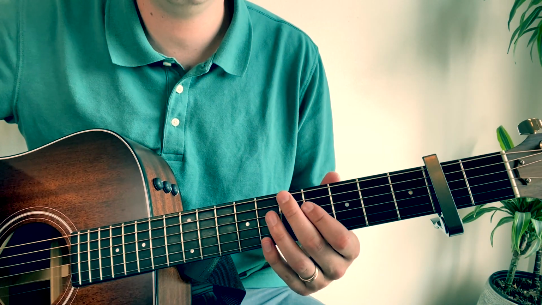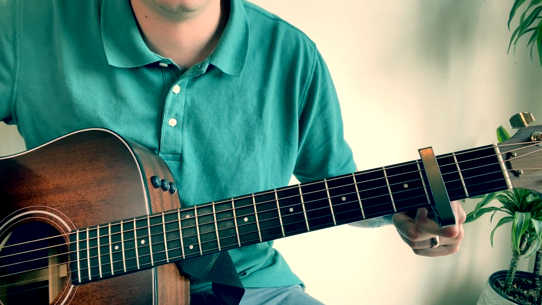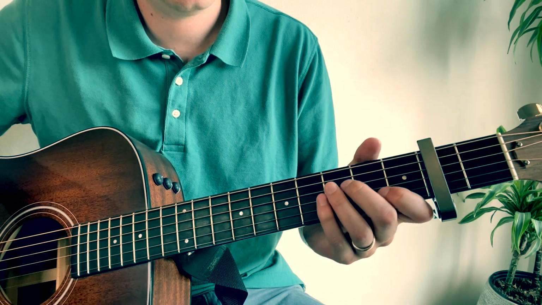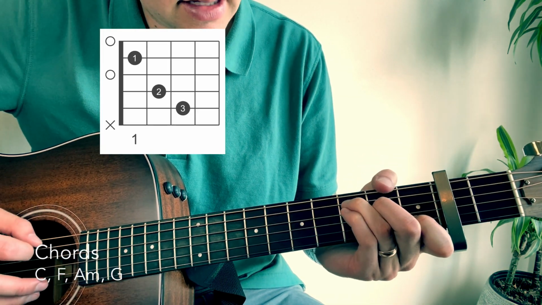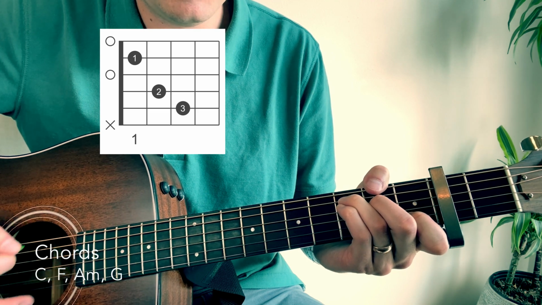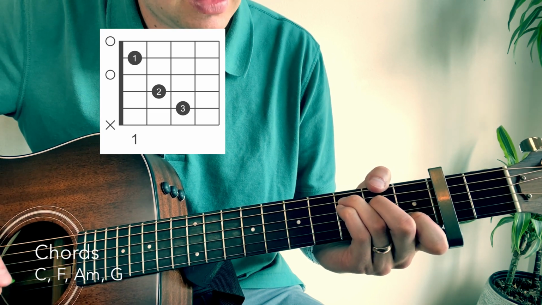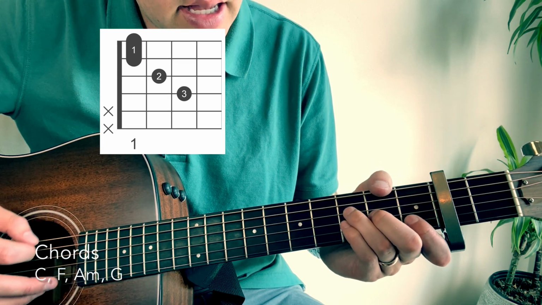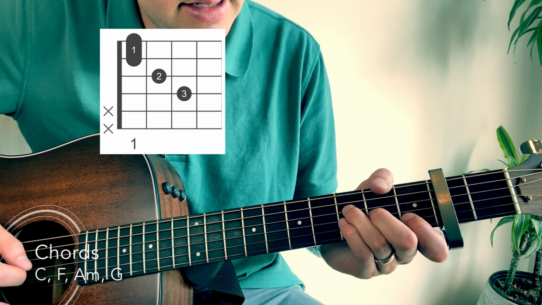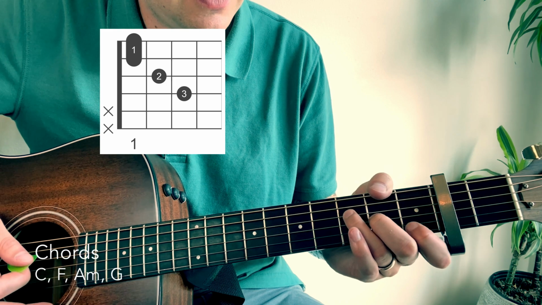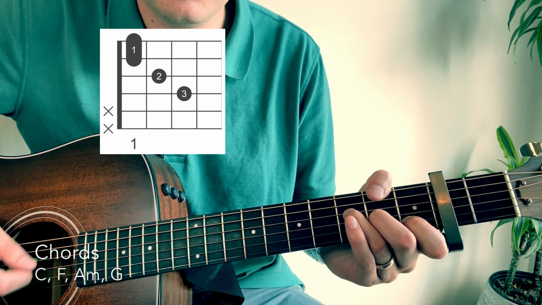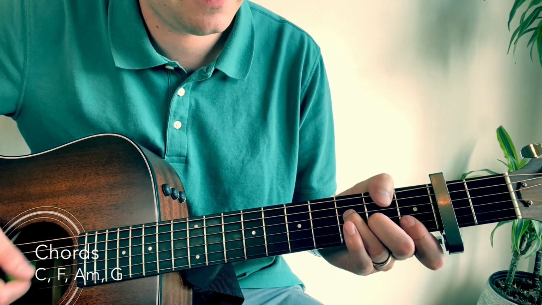Alright, to play this song, you'll be in standard tuning with your capo on 2. The chords you'll need are C, X, 3, 2, open, 1, open, and F, X, X, 3, 2, 1, 1, or you can do 3, 2, 1, open. It doesn't matter.